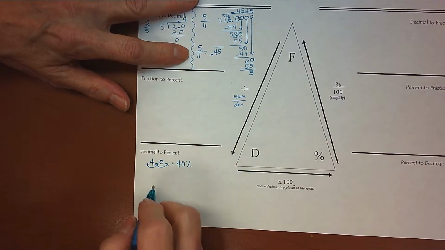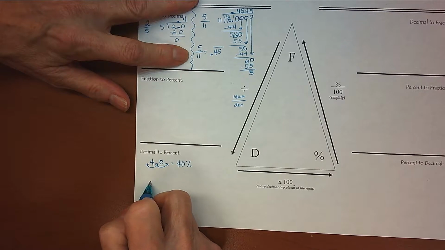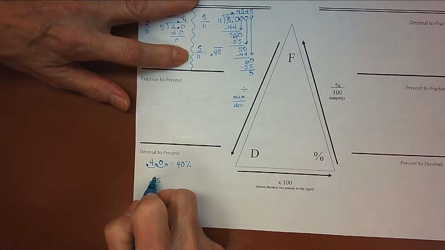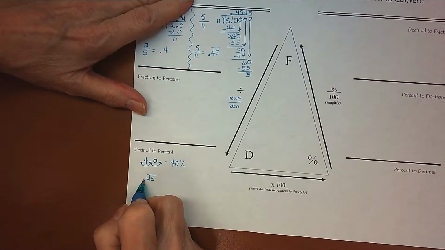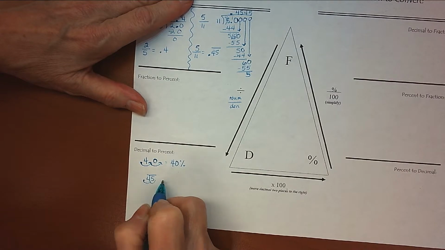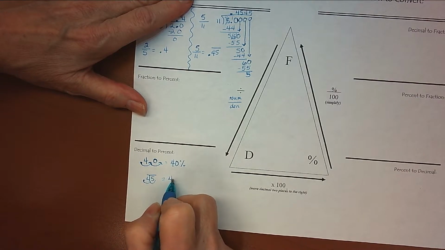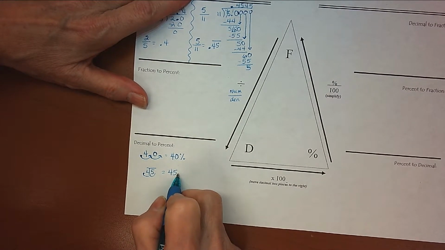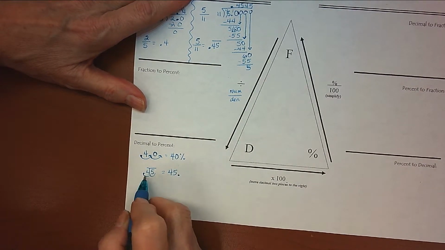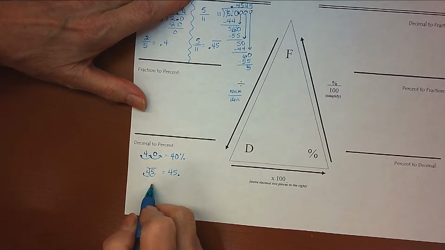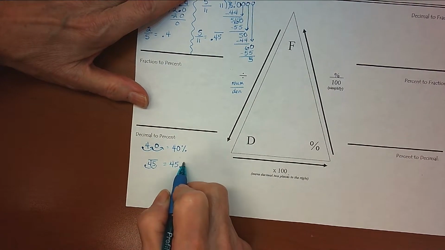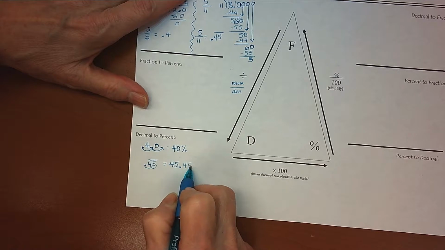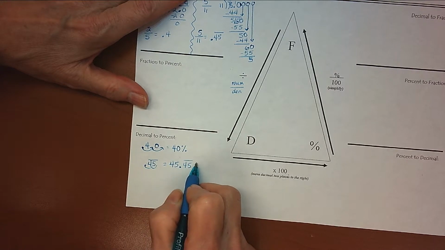Let's look at an example like 5/11 where we got 0.45 repeating. We move our decimal point 2 places, and we see that that's 45%, but it's really not exactly equal to 45%, because we know that after this decimal point, we would have the repeating part of this again, 4 5. So just to make sure that we show that, we want to put that repeating part in there.